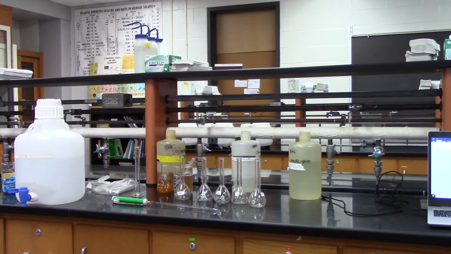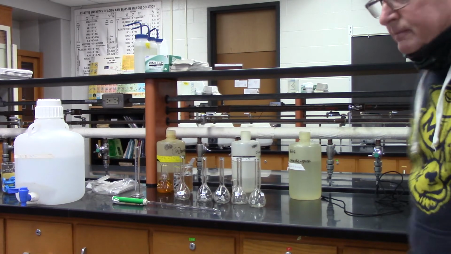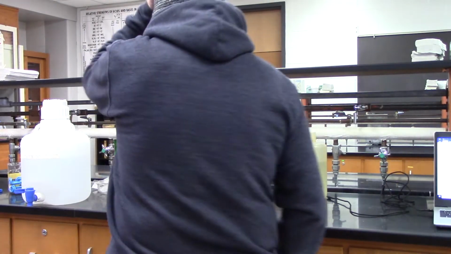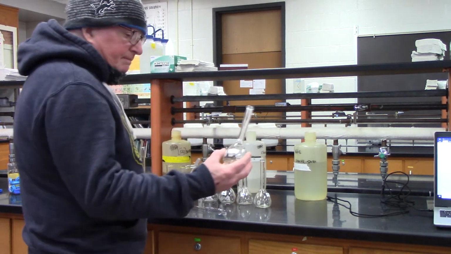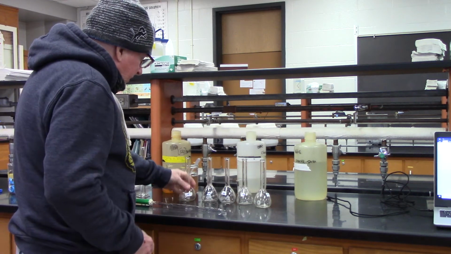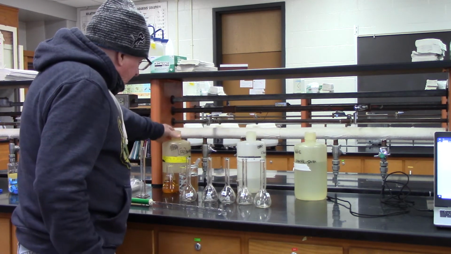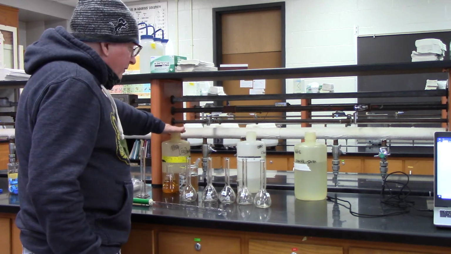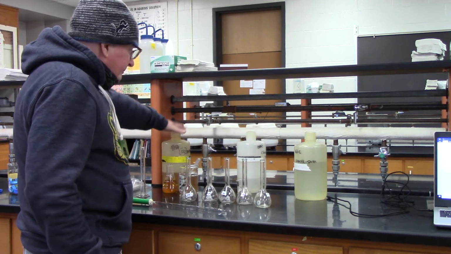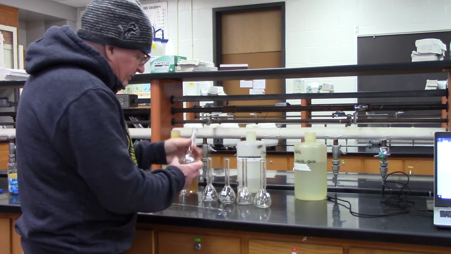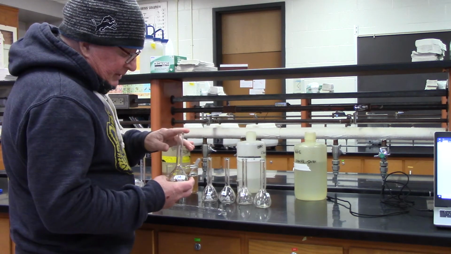Okay. So I'm going to be making 5 solutions: 1A, 2A, 3A, 4A, 5A. What they have in them is iron nitrate, 0.2250 molar. All of them have the same amount, so there'll be 20 mils in each one of these. These are 100 mil volumetric flasks.